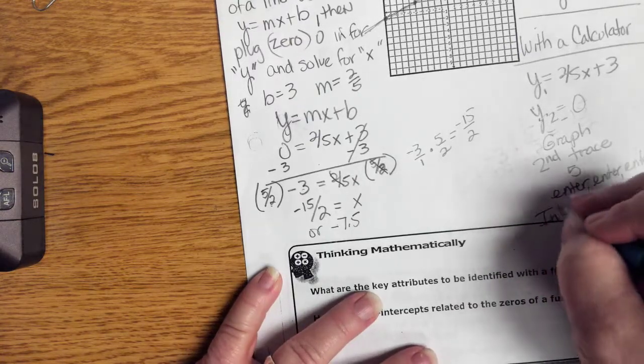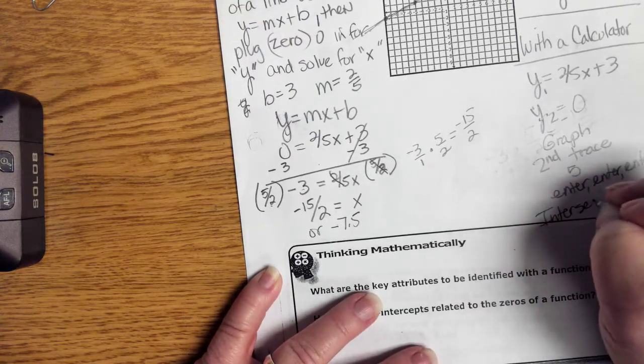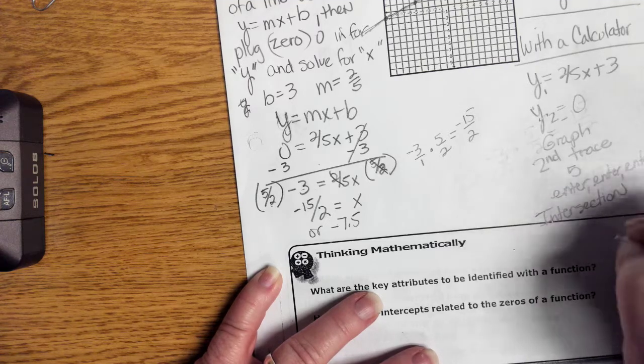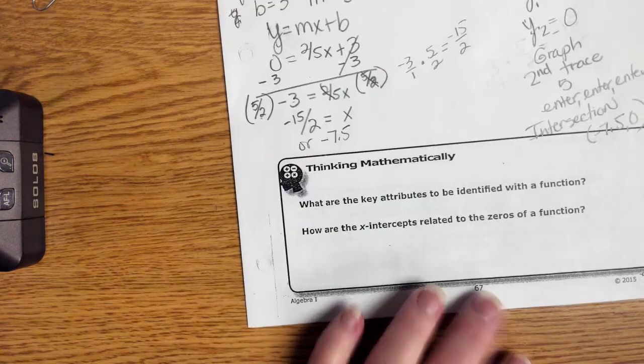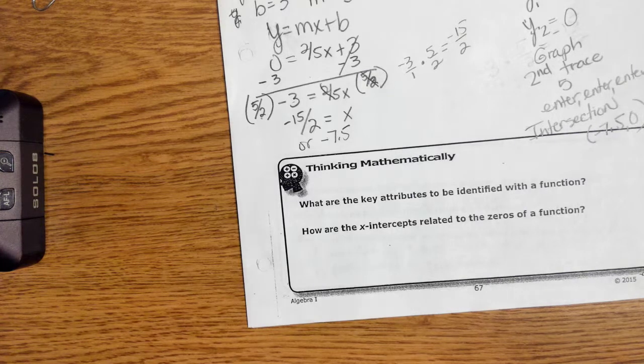Okay? And you will find that the intersection is negative 7.50, because that is going to give you the x-intercept on a linear equation. So your 0 is negative 7.5. X is equal to negative 7.5, okay?